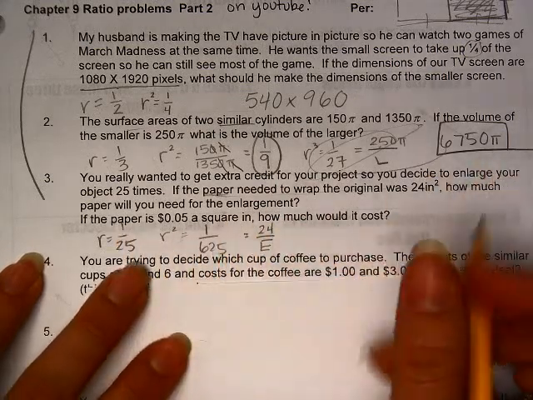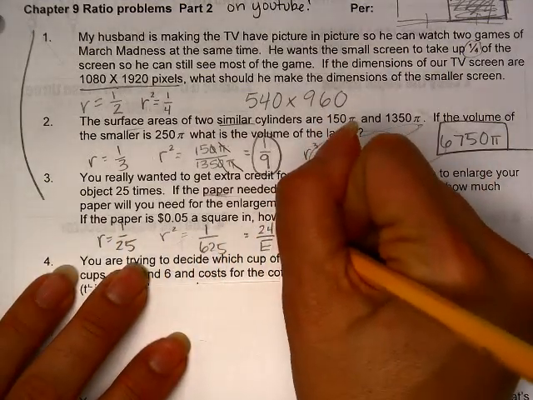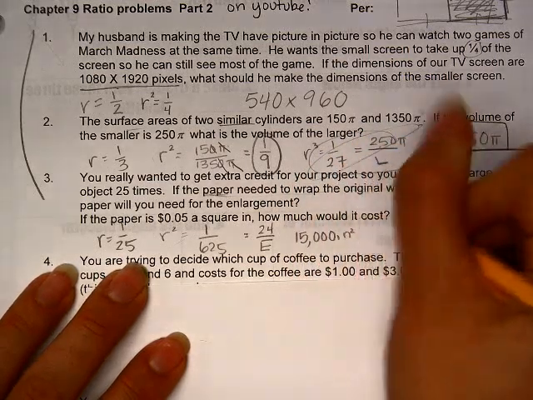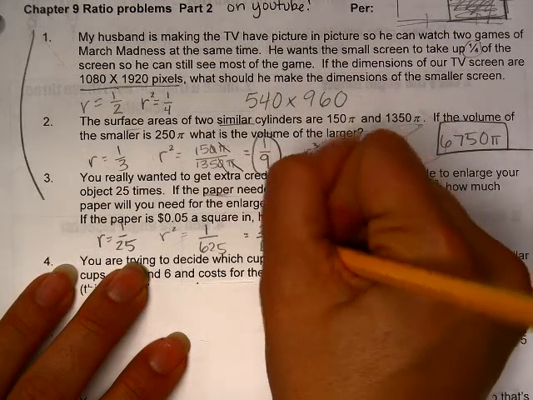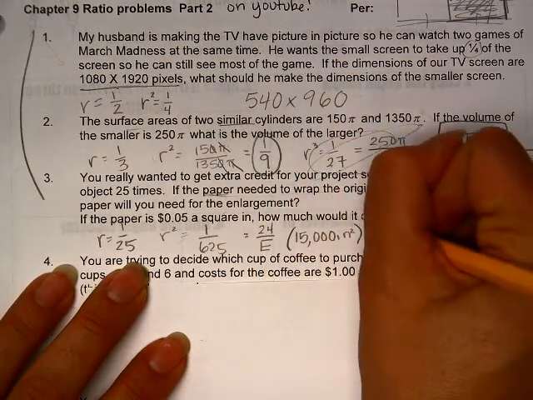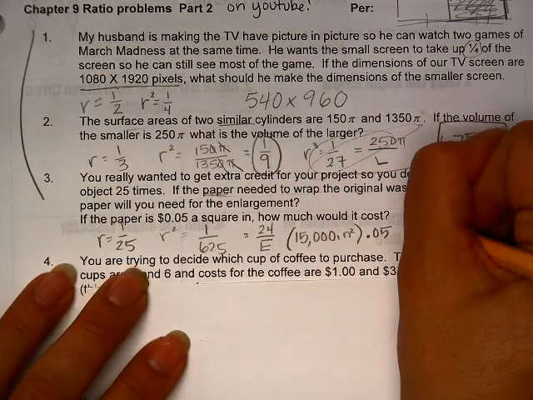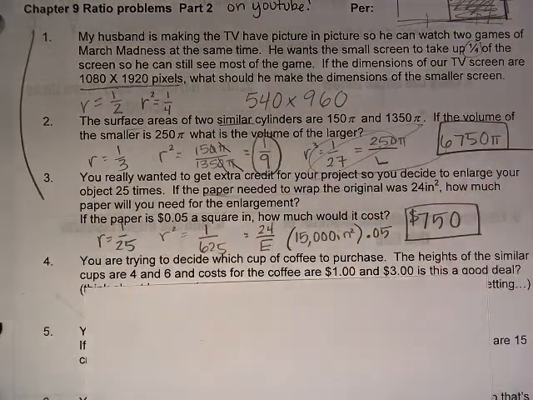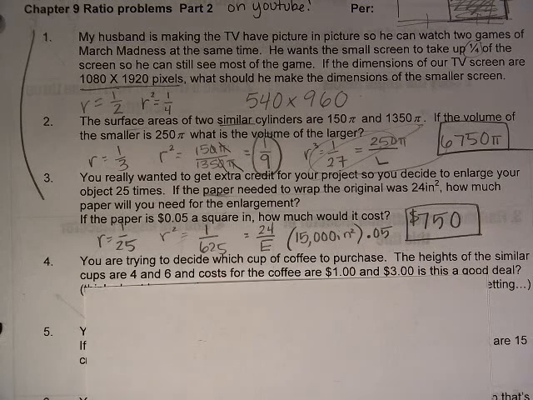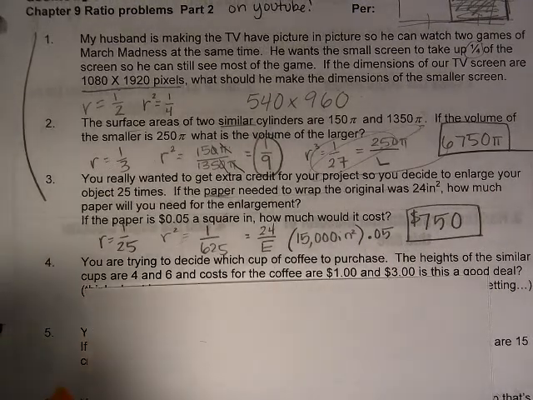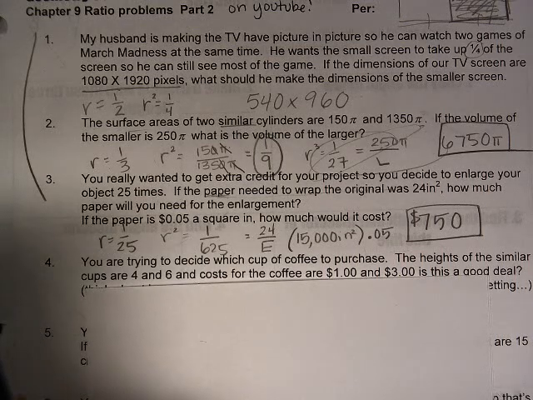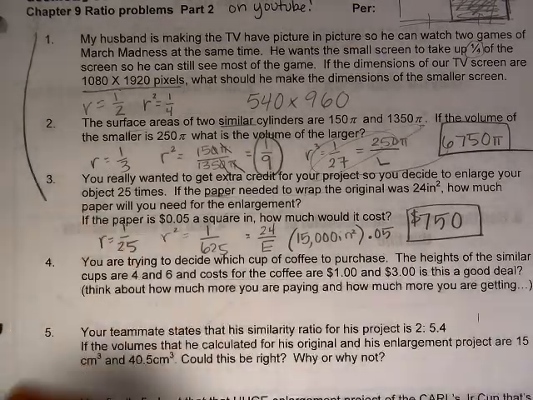So I do a little cross multiplication, which gives me this. But that's just inches squared. Now I need to multiply that times the cost, which gives me $750, which would mean that I would need to be a little bit more careful about what I do. Did I do that right? Because that's a lot of money. Times 0.05. Yep, $750. Not going to do that.